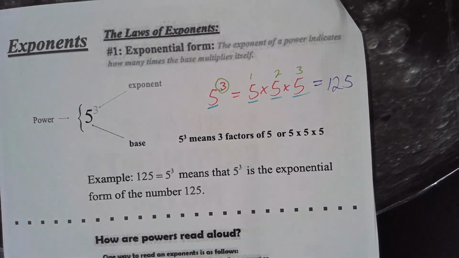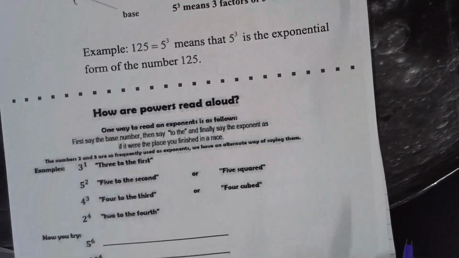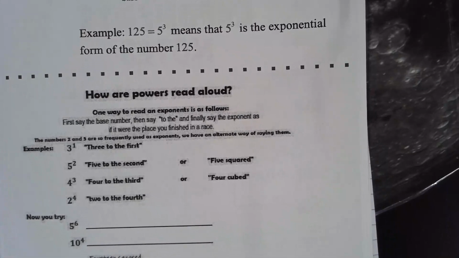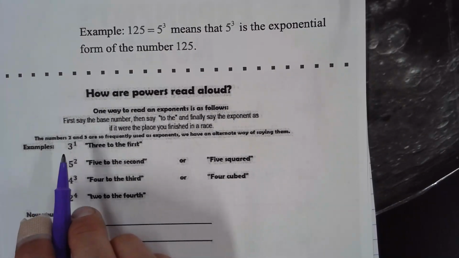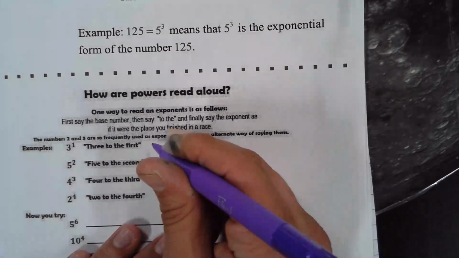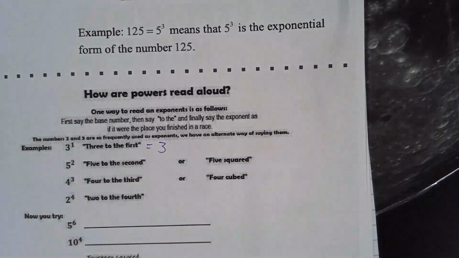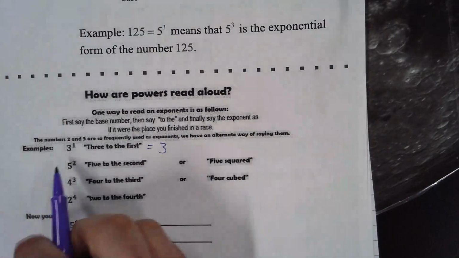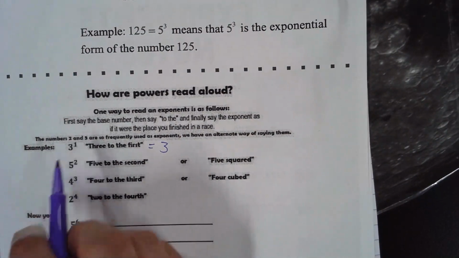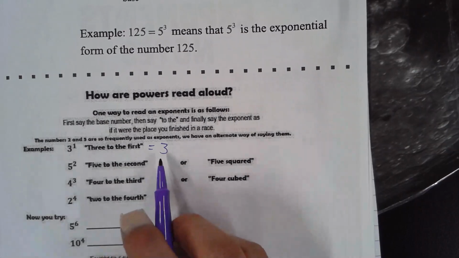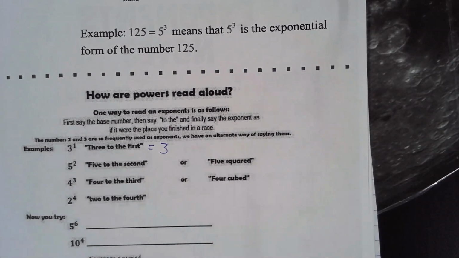So how are powers read aloud? So they give some examples. These examples are good mainly because you hear me say this a lot. So 3 to the 1st power, which by the way is the same as just 3. I don't say 3 times anything because that 3 is the base. The 1 tells me how many times to multiply it. So I really just multiply it once. So it's just 3 by itself.